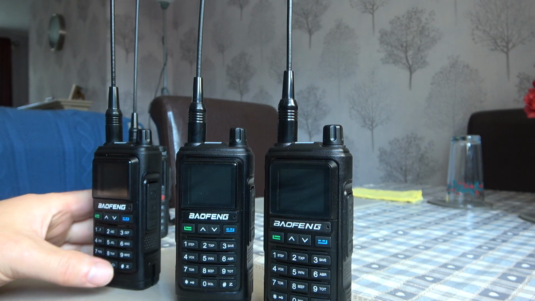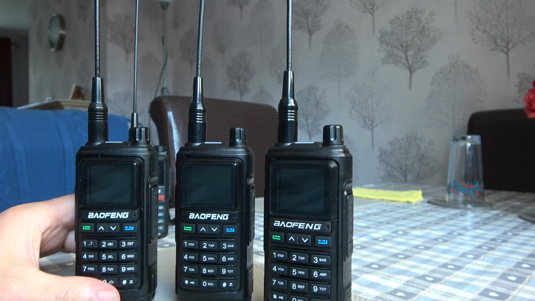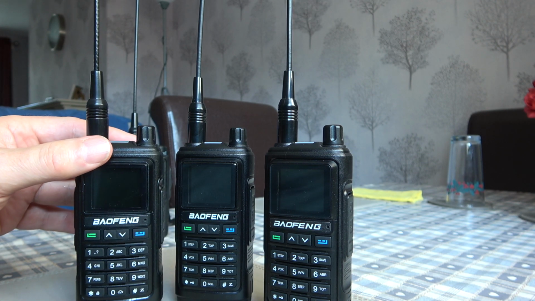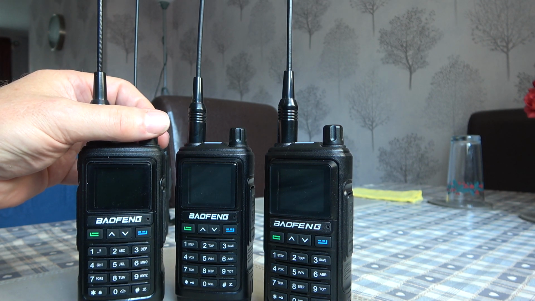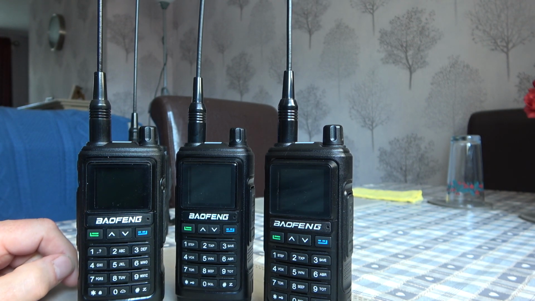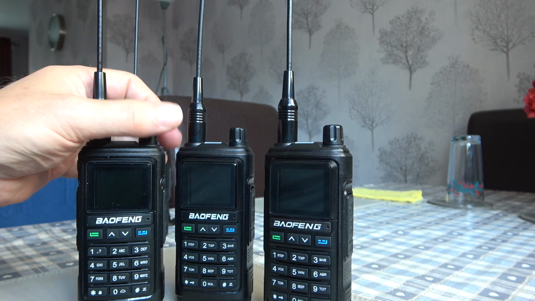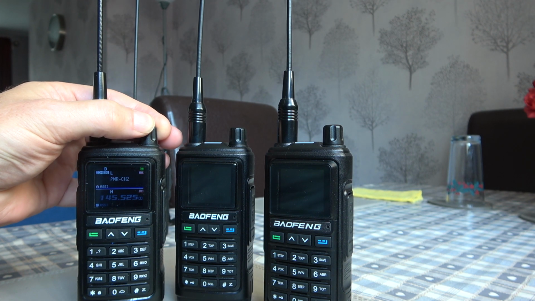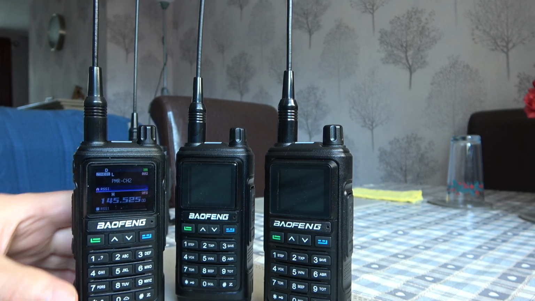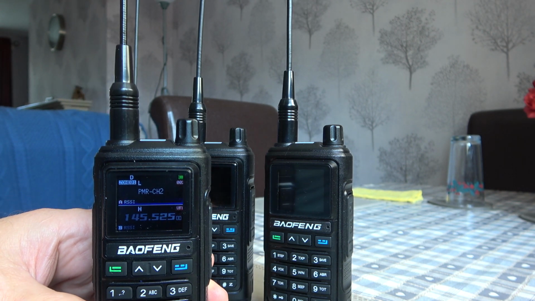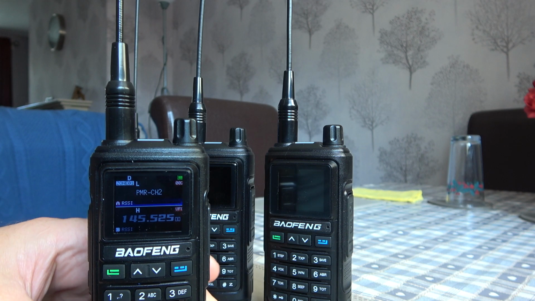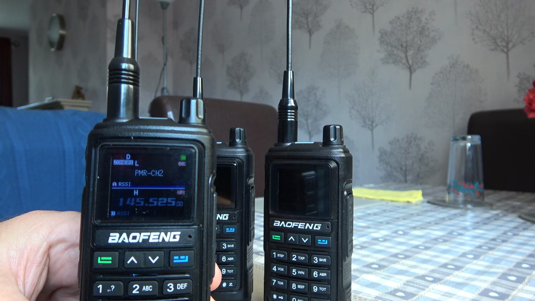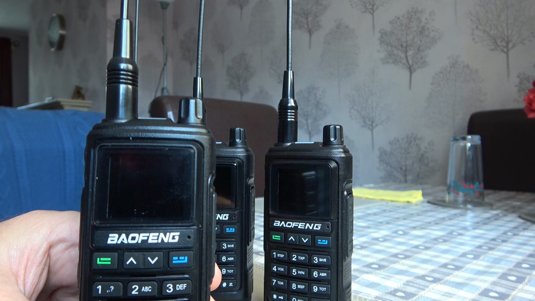Now, if you're still with me at this point and haven't been totally confused, just to bring another UV17 into the picture, what we have here is the UV17 Pro GPS. Now this is an interesting radio because when you turn it on, as you can see, there is a very different screen on this one. We have a full color screen on it with the large fonts on it, and the voice is different.